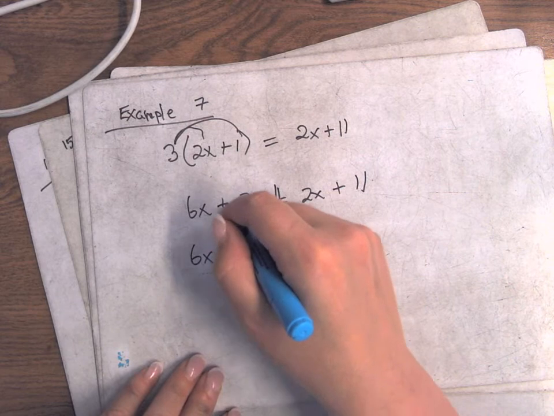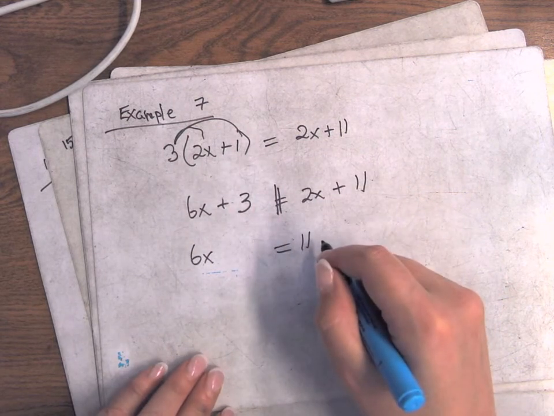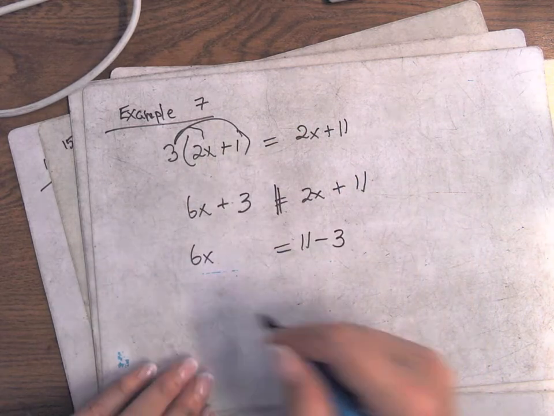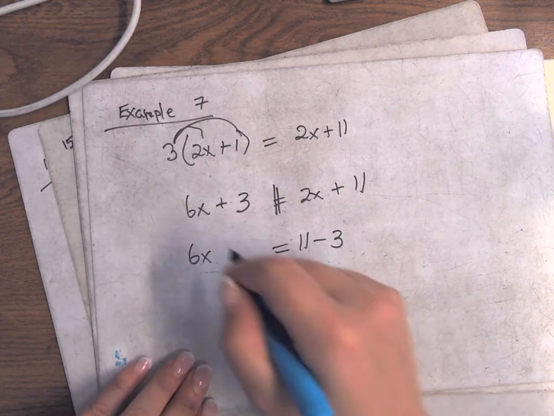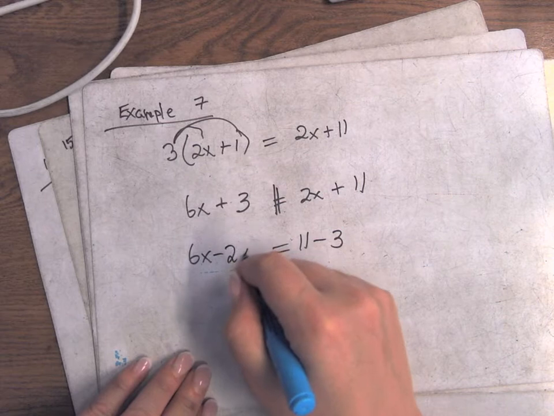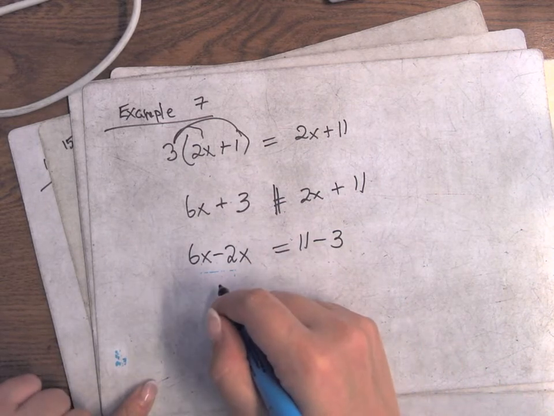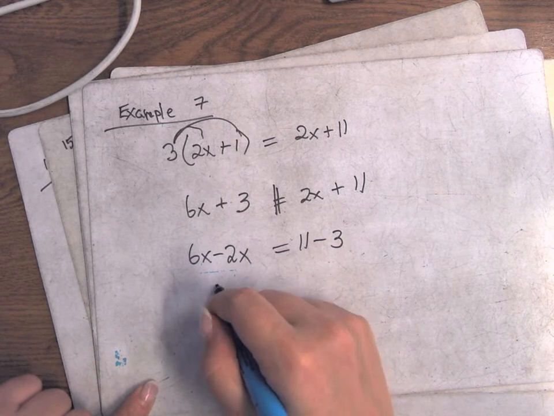Okay, so I need to move the plus 3 over, Kate. What happens to it? It becomes a minus 3. And I need to move the 2x this way. It becomes a? Minus 2x. Very good. And you have 6x take away 2x, which is? 4x.